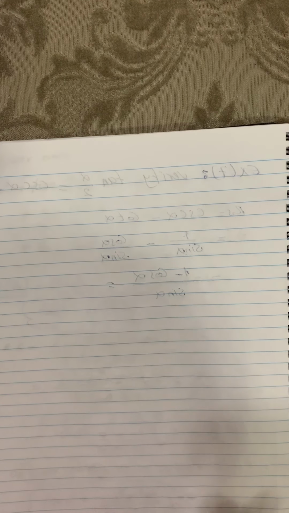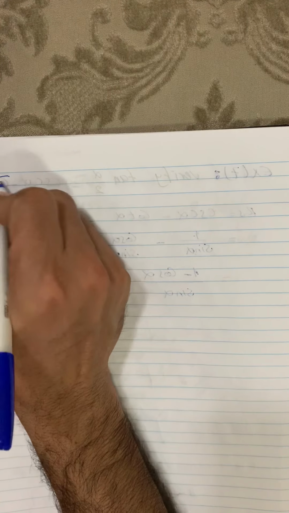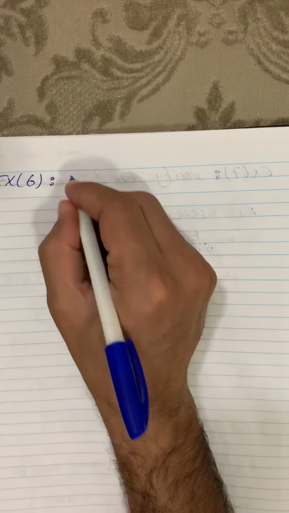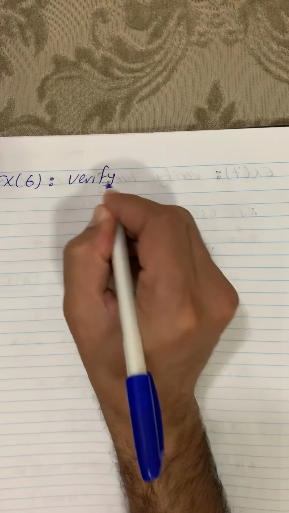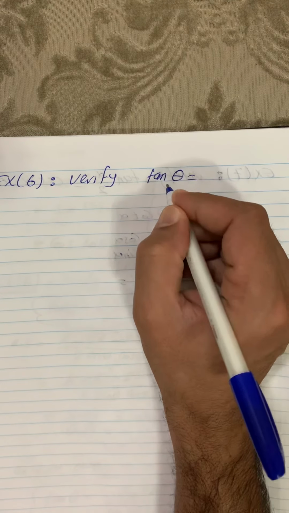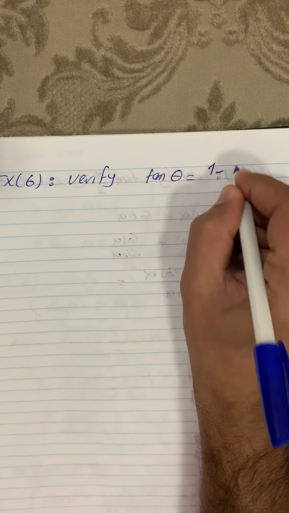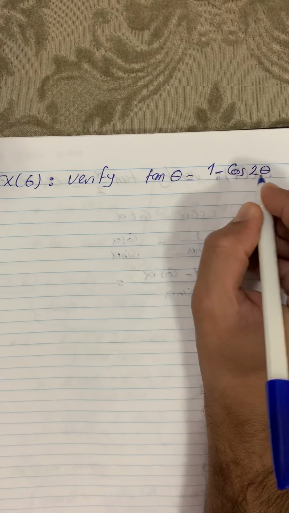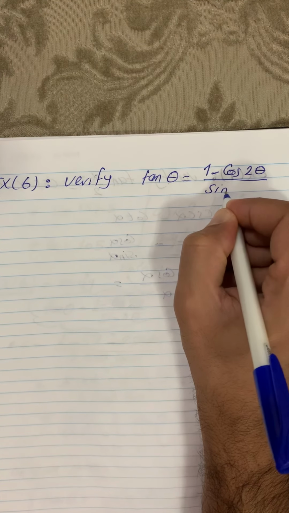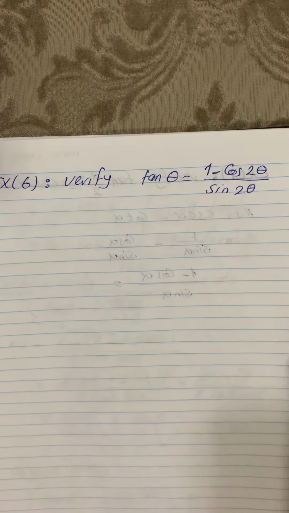Example number 6. It says verify the identity. Tan theta equals 1 minus cosine 2 theta over sine 2 theta. Verify this identity.